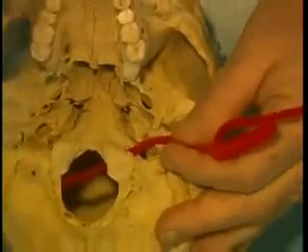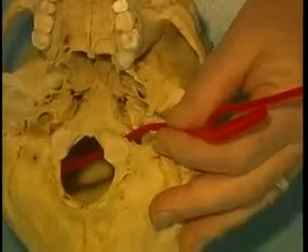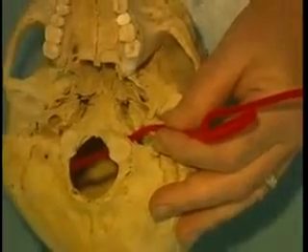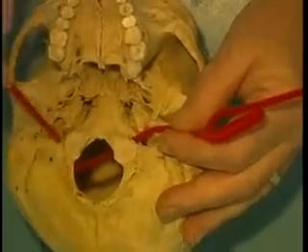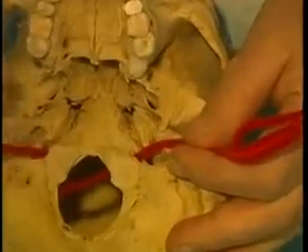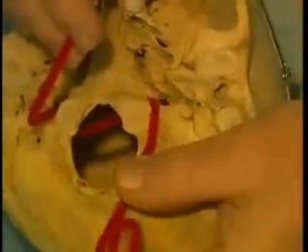As we move forward here, probably the next largest foramen is this one right here in front of the hypoglossal foramen.